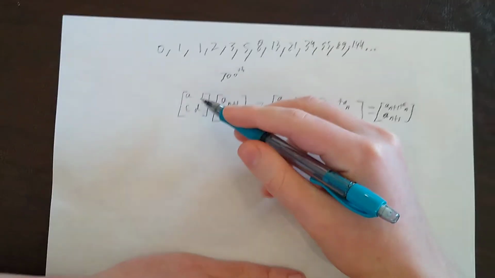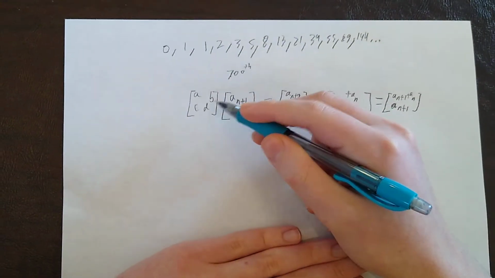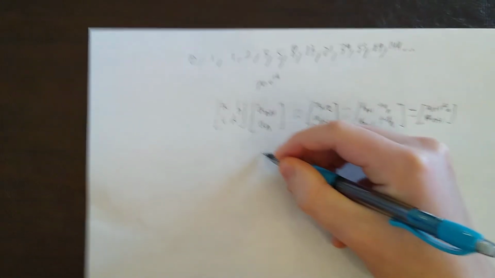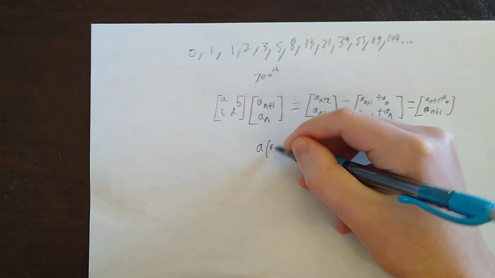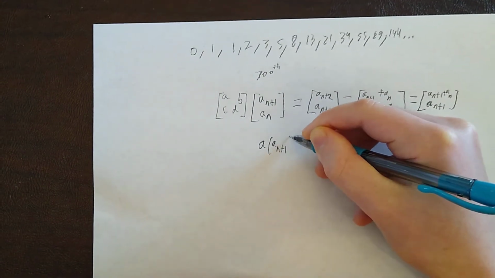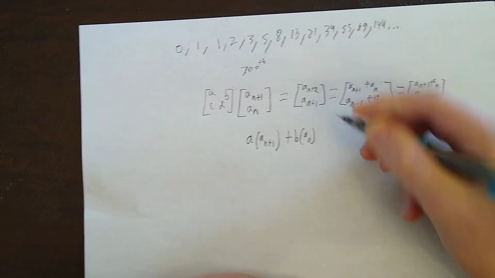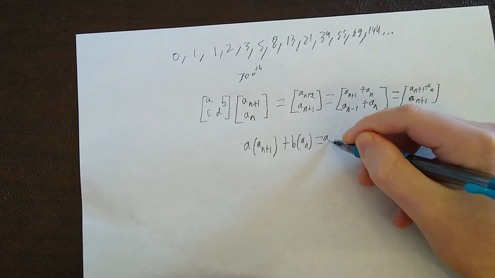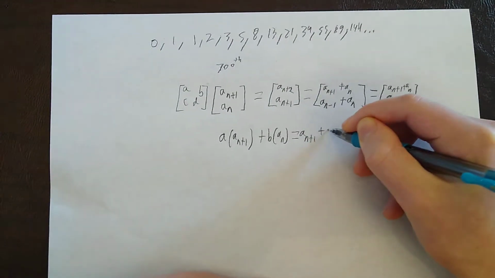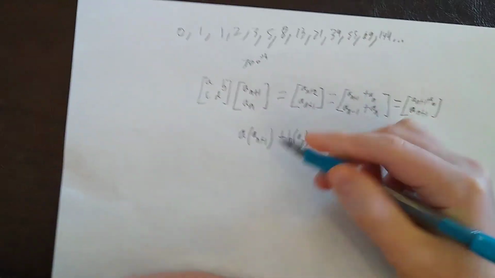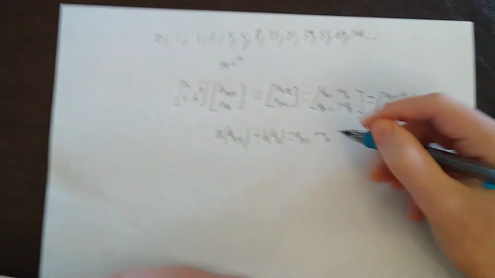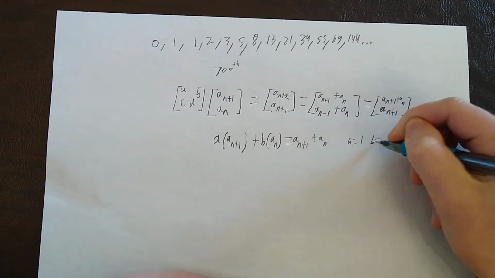So, using the rules for vector and matrix multiplication, we get A times A of n plus 1 plus B times A of n equals A of n plus 1 plus A of n. And when you look at it, it's just A equals 1 and B equals 1.